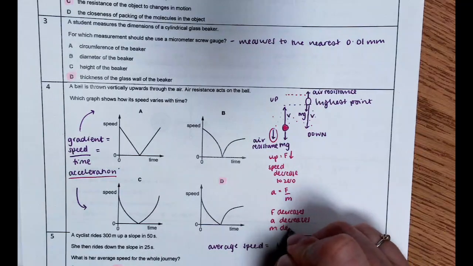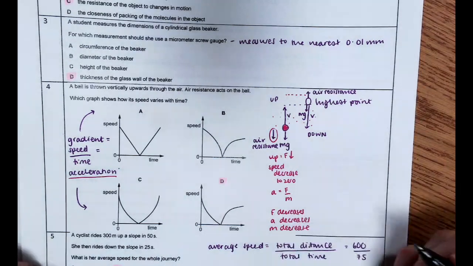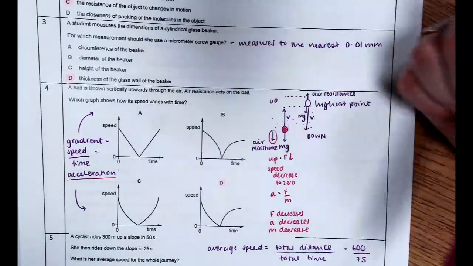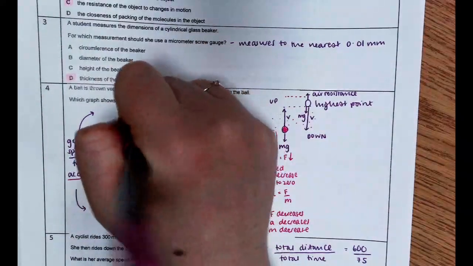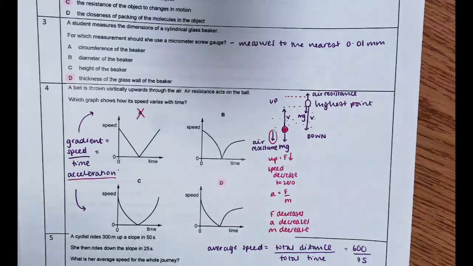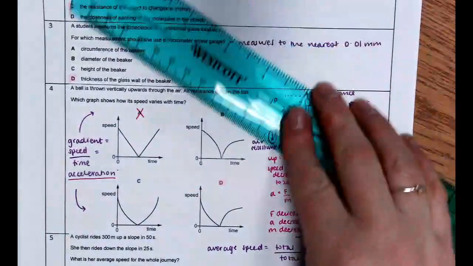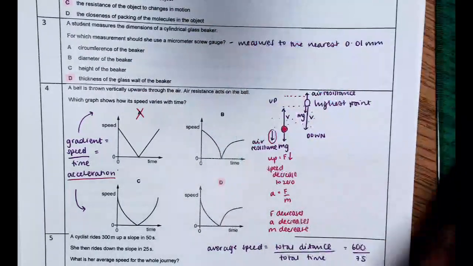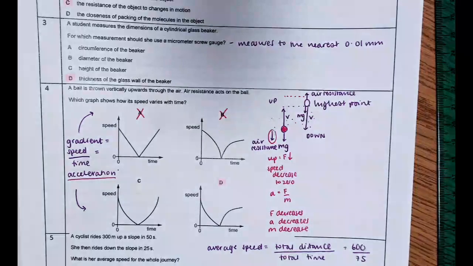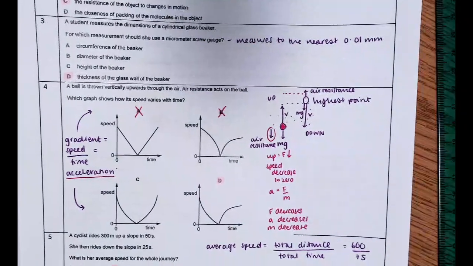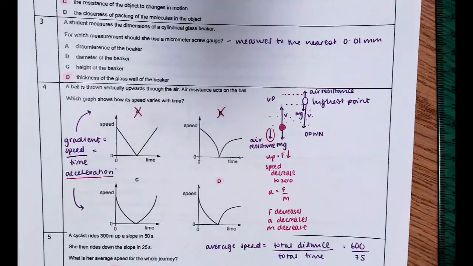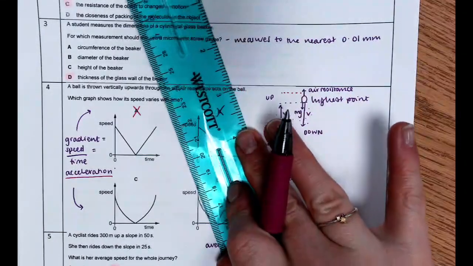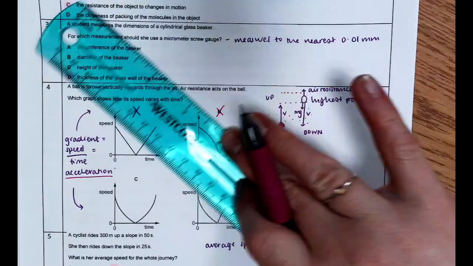You can see in part A, the gradient is constant, so we can write that off. We can see in B, if I grab my ruler, the tangent to the curve is getting steeper, so the gradient is getting steeper. So it's not B, because that would be acceleration increasing. So C and D are my only options now, because they both show the gradient getting less steep, so the acceleration is decreasing in both cases. That allows us to narrow it down.